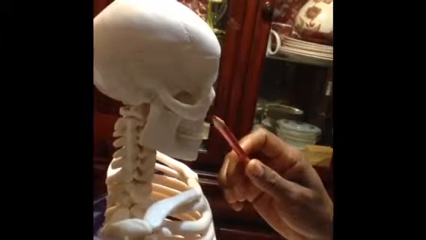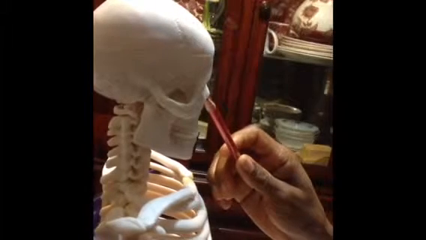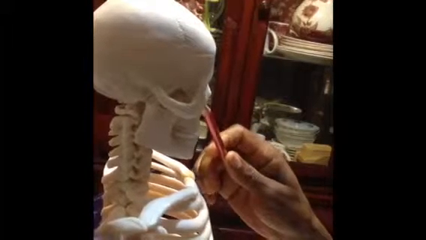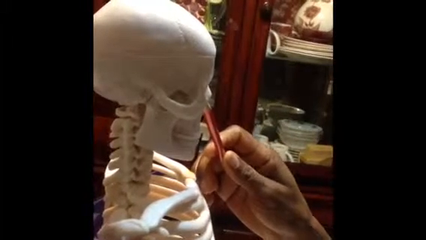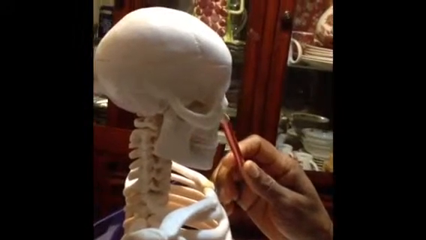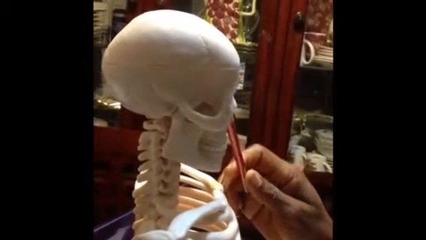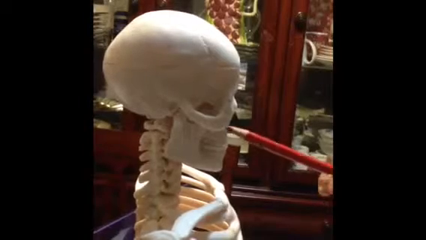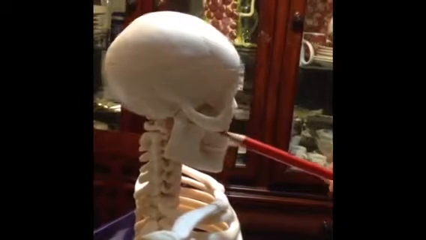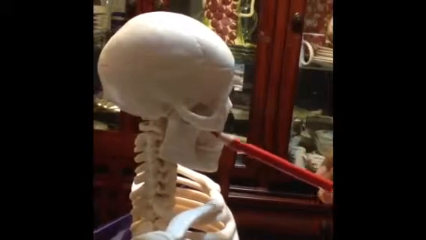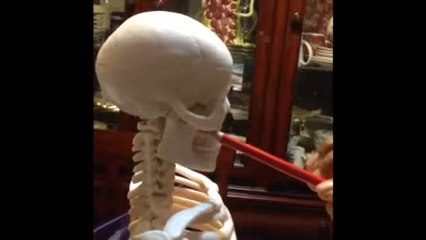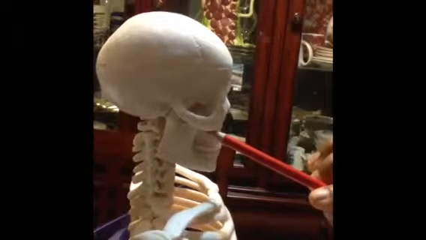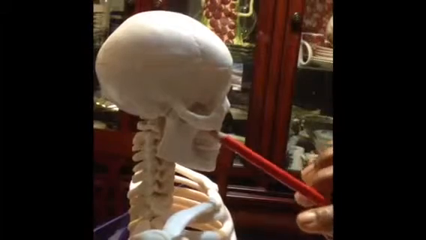Petrous part. It's internal; we cannot see it. It houses the middle and inner ear structures. The internal auditory meatus is also internal. It is the passage for the facial and acoustic nerves.